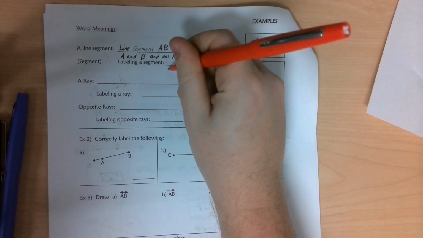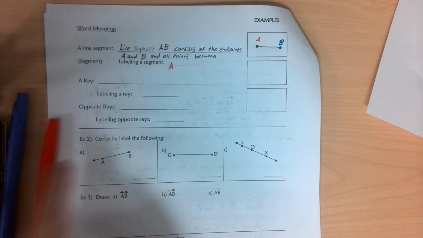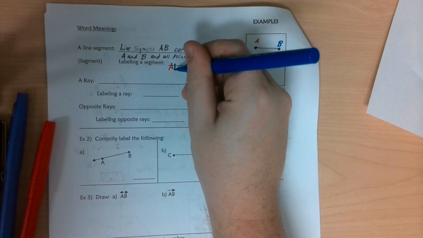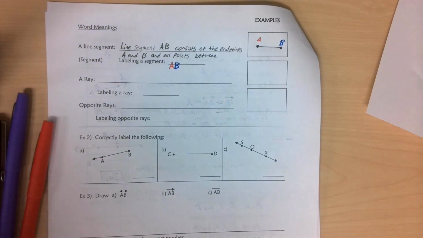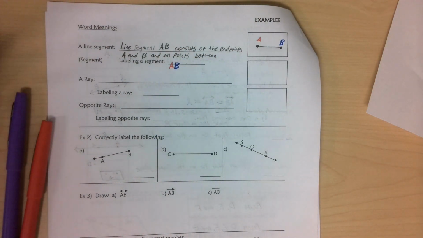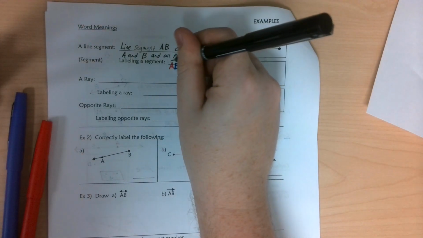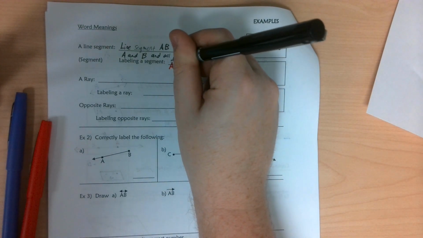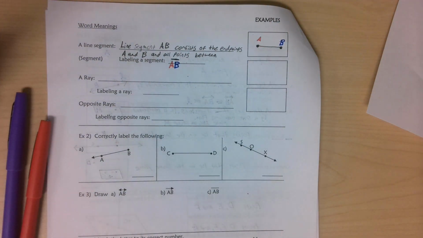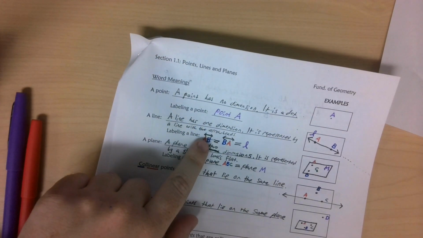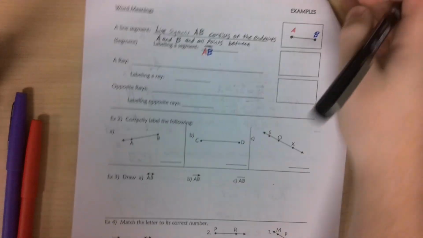We could start at point A and go over to point B, but because it doesn't stretch on forever, and we don't go through point A or through point B, we just want to put this type of line above AB. This actually means line segment AB, not line AB. Remember, line AB on the previous page had the arrows because it went on forever. Here, we just call it line segment AB.